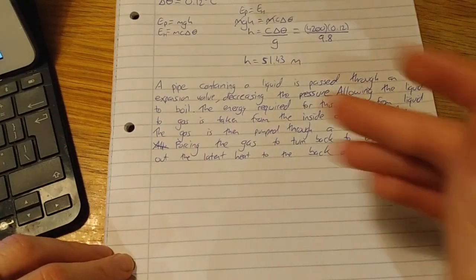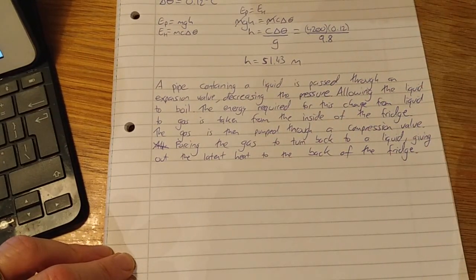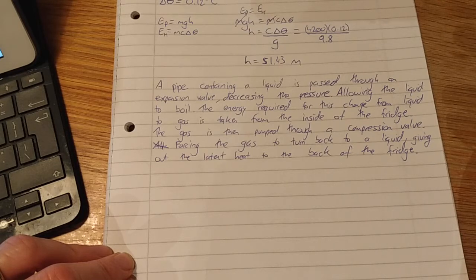Okay, next bit of 2016 question 7. State 2 desirable physical properties of the fluid used in a heat pump.